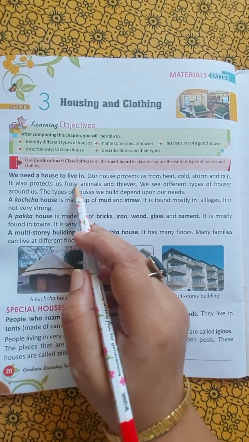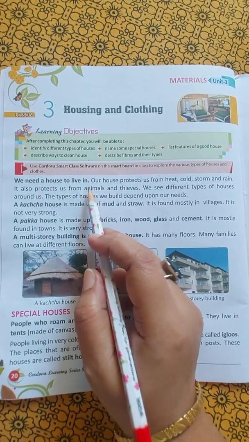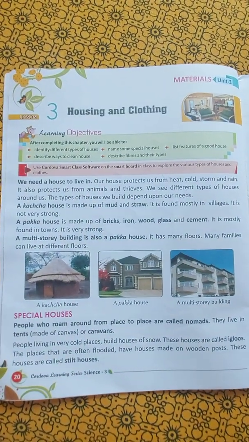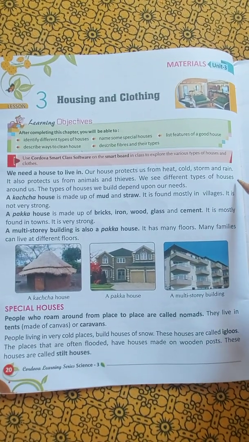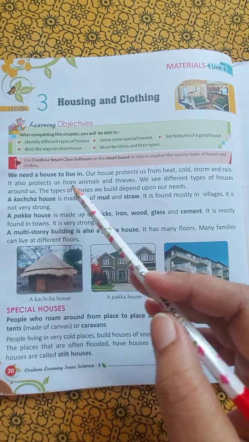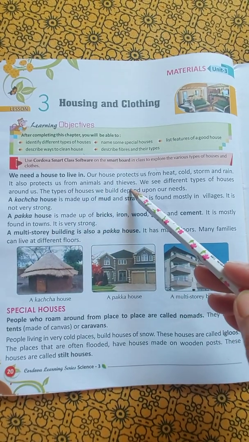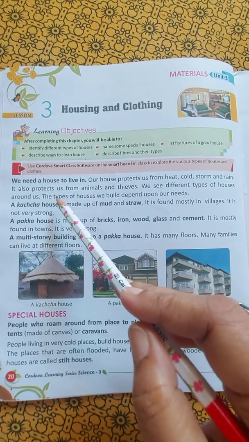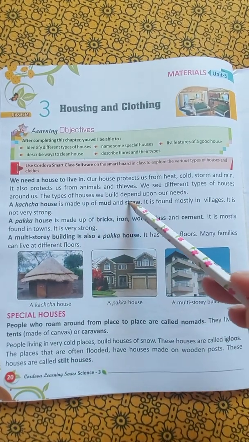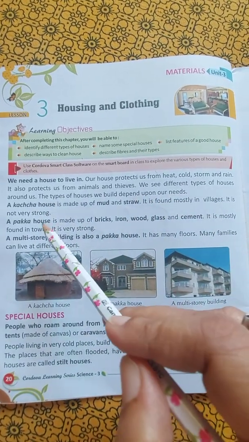We need a house to live in. A house protects us from heat, cold, storm and rain. It also protects us from animals and thieves. We see different types of houses around us. The types of houses we build depend upon our needs.